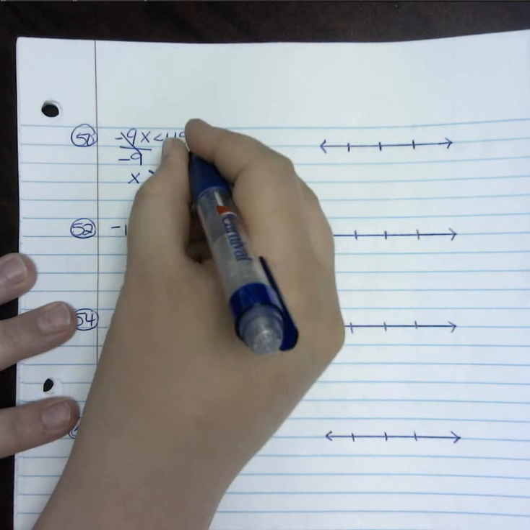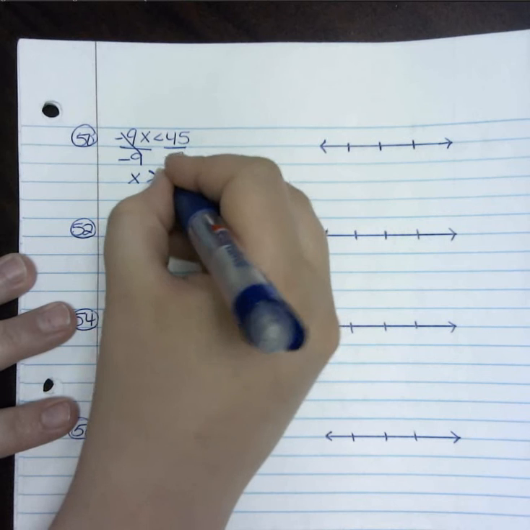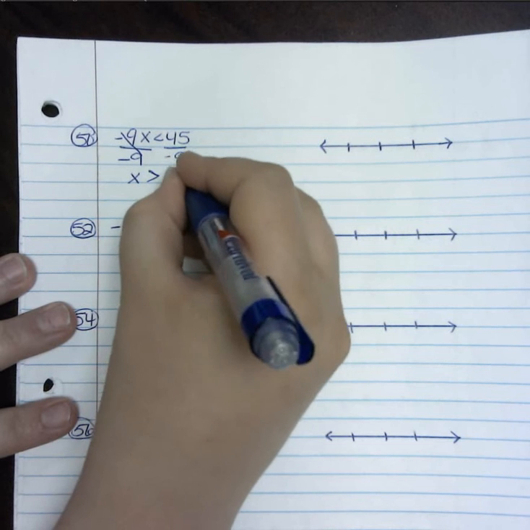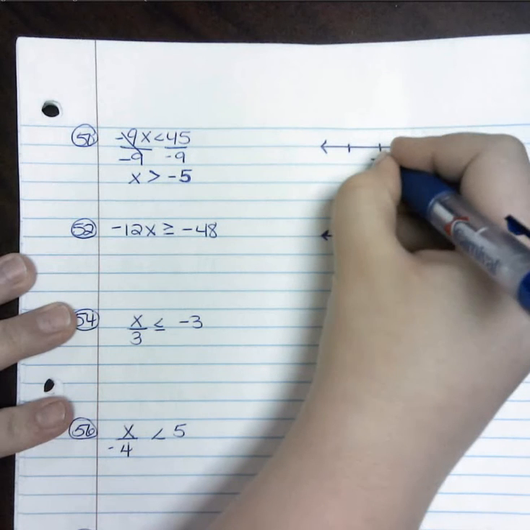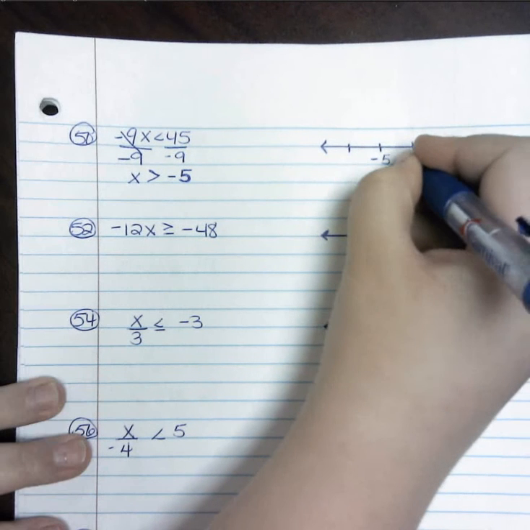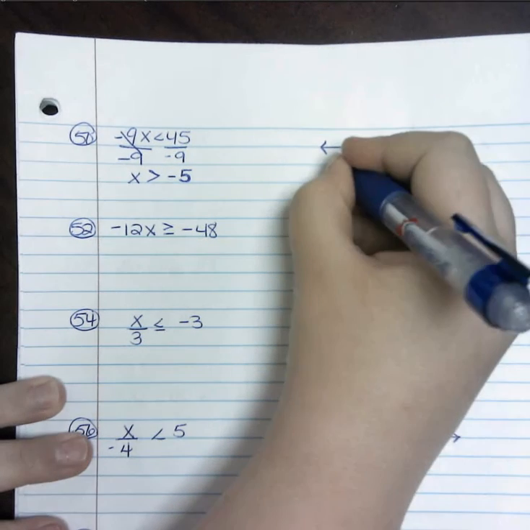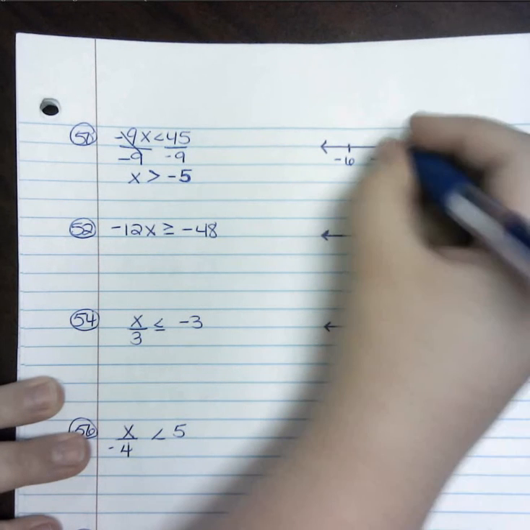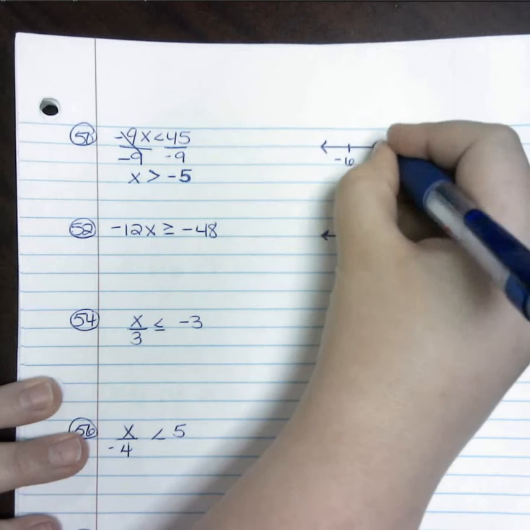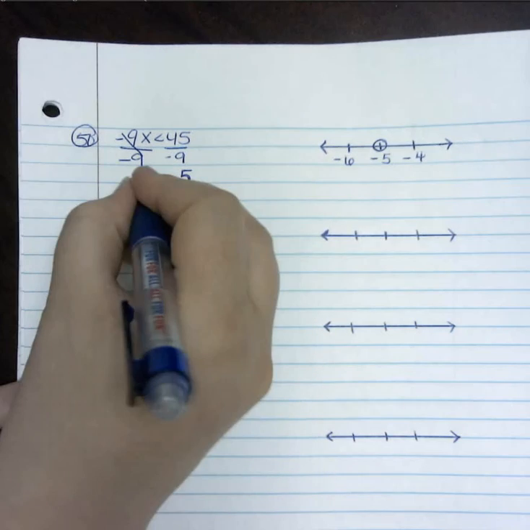45 divided by -9 is -5. Okay? -5 is here, -4 is here, and -6 is here. And we're going to have an open circle, and we're going to shade to the right.